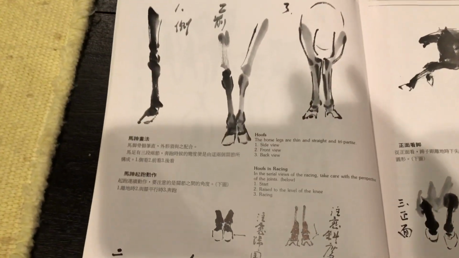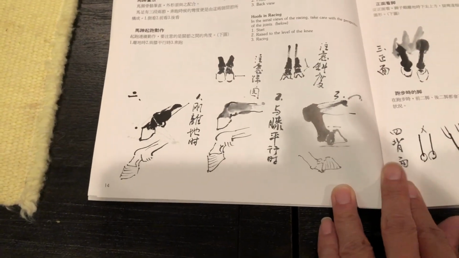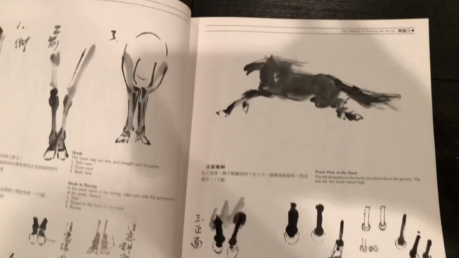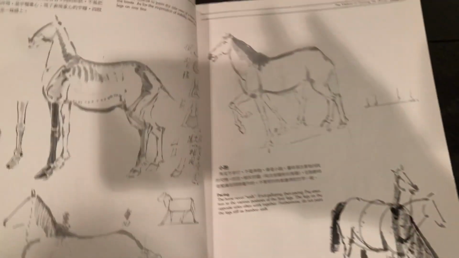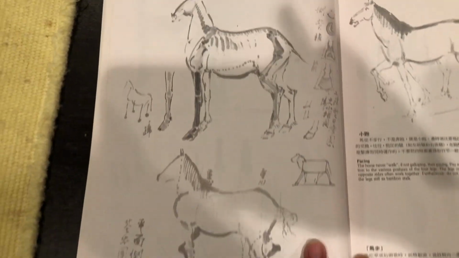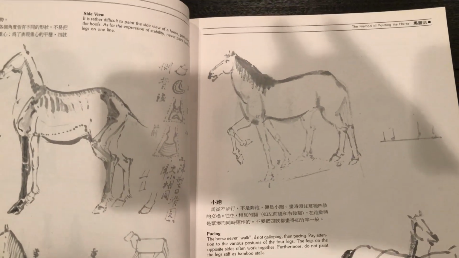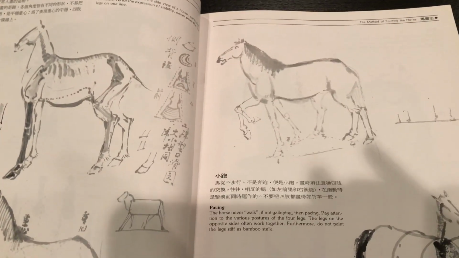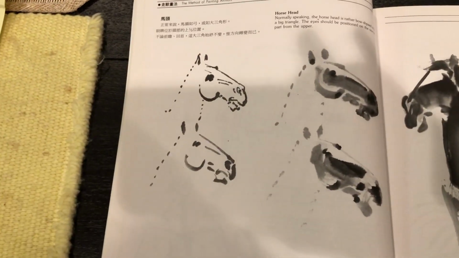Talks more specifically anatomically about the hooves. And then how the hooves are rendered when the horse is racing. And then we have front view of the hooves here. Then the side view of the animal. So more moderate walking, or what they call pacing. And then standing. Some details about the head.